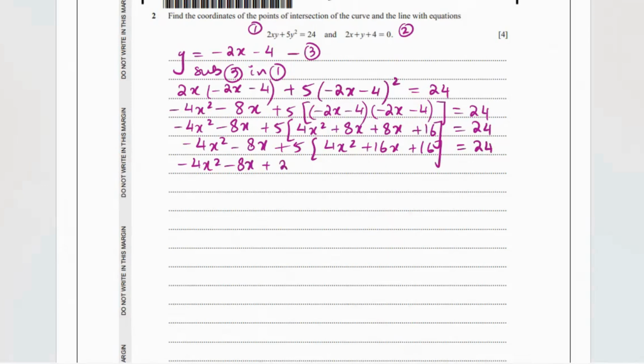That's going to give us 20x squared plus 80x plus 80 equals 24. Collect all of the terms on one side and collect the like terms. So negative 4x squared plus 20x squared minus 8x plus 80x plus 80 minus 24 equals 0.